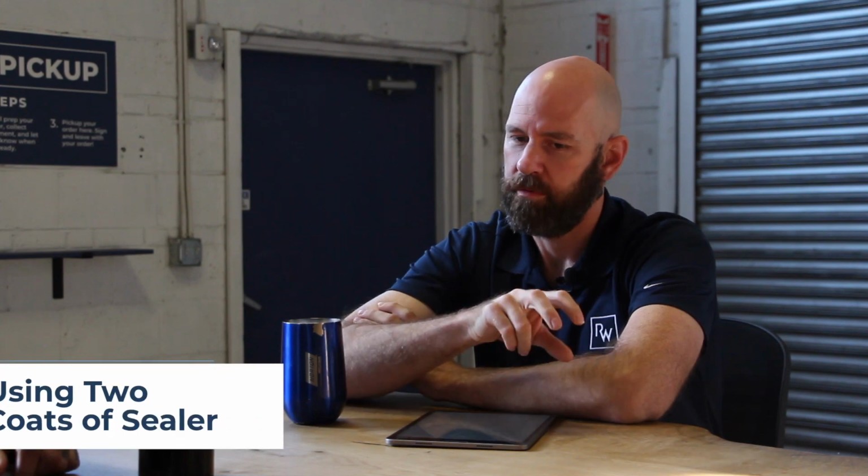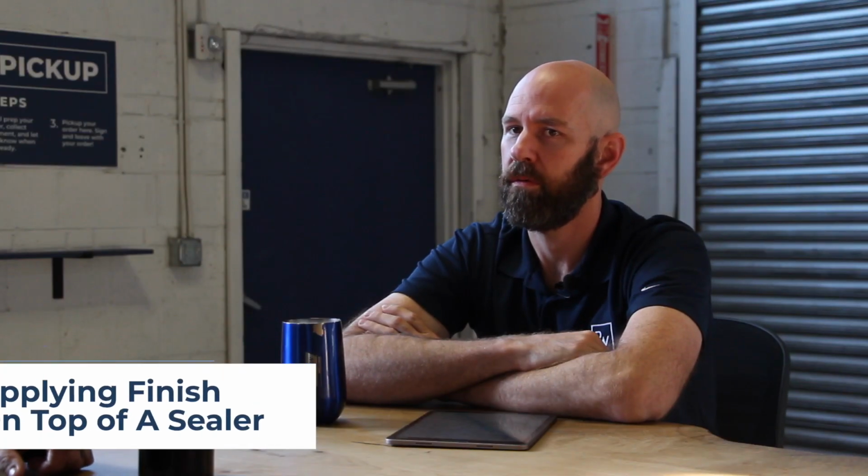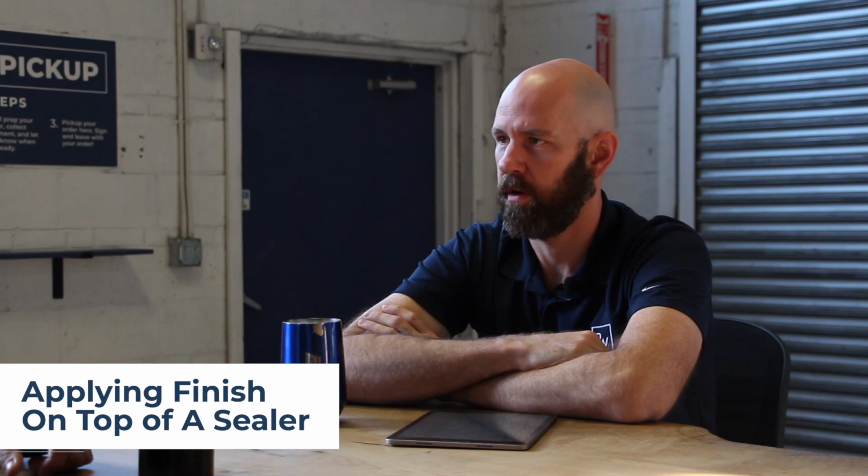Would you ever do 2 coats of sealer, like 2 coats of Easy Prime? There wouldn't be any reason. Unless you had to walk away from the job for a couple of days, but it's not going to do anything. It's not going to do any benefits for you. How quickly should you put that coat of finish on Easy Prime? Within 24 hours.